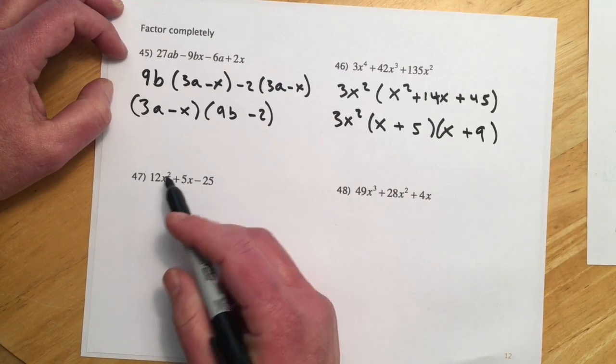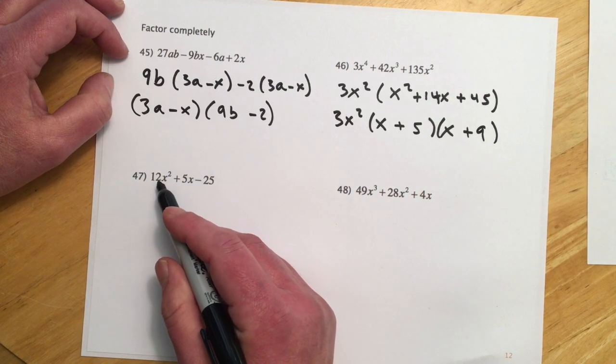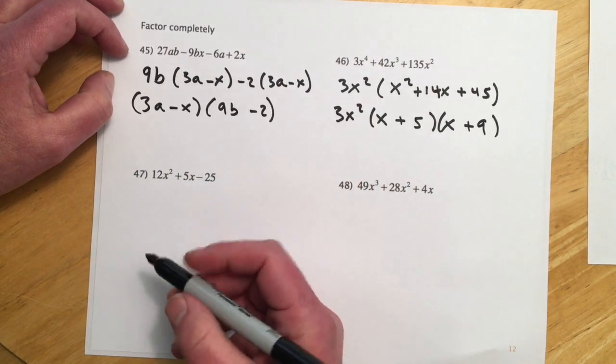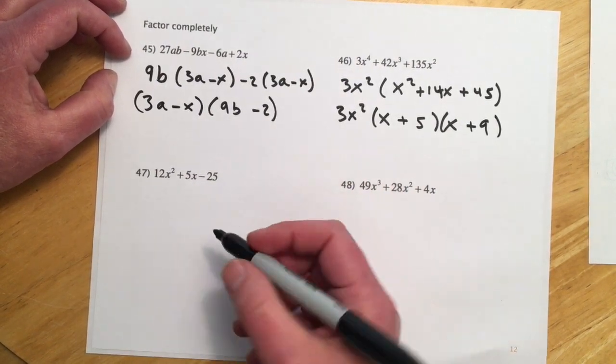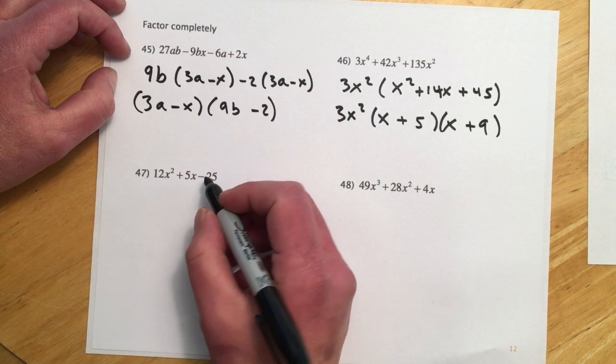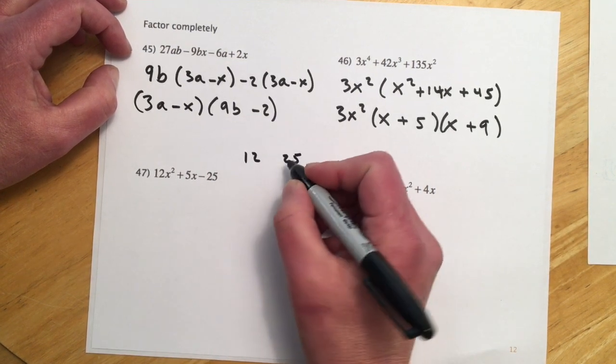Number 47, so this has 3 terms. It does not have a GCF, it does not lead with 1, and it does not have squares on the ends, so that means we're in 5.3, or factoring by magic method. So 12 times 25 is some kind of big numbers, so I'm just going to write those up here.